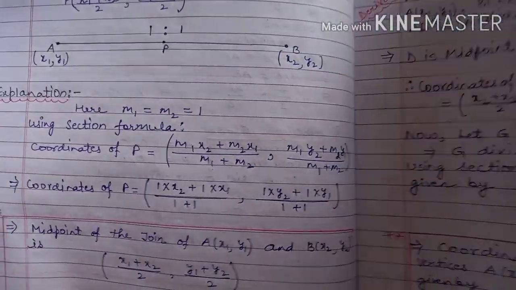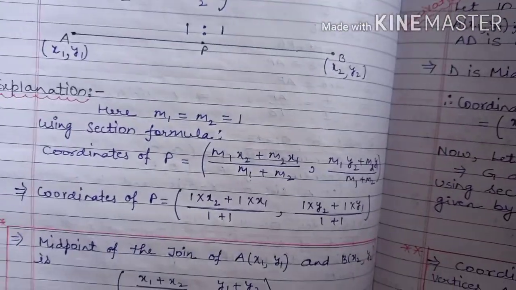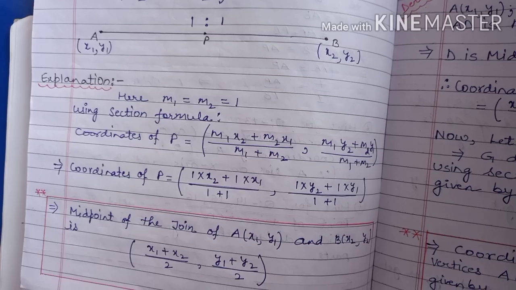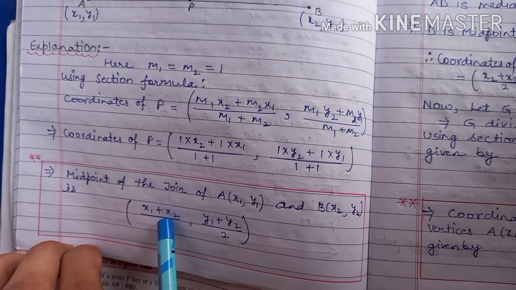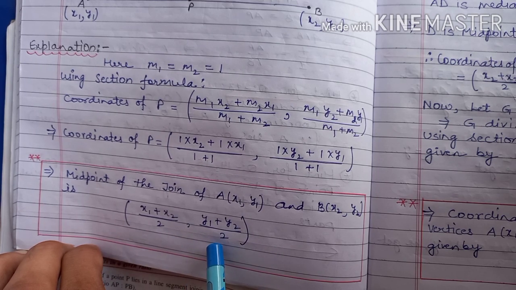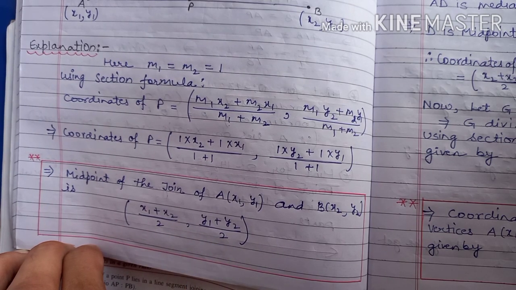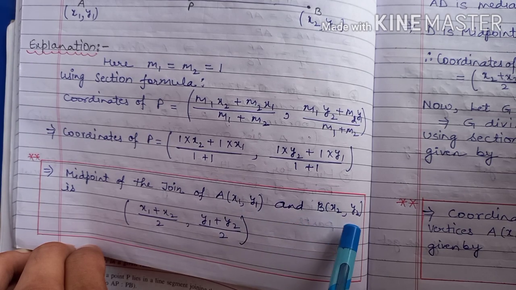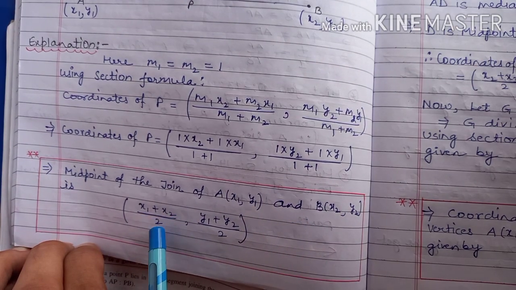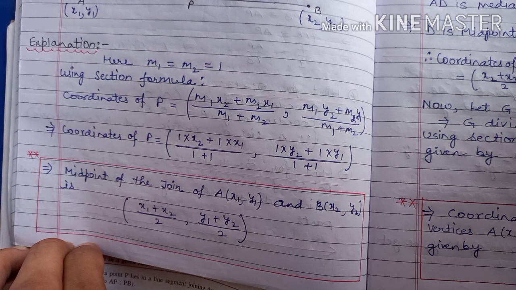So therefore we can say that the midpoint of the join of A (x1, y1) and B (x2, y2) is given by (x1 + x2) over 2 and (y1 + y2) over 2. So this is the midpoint of a line segment. So once again, the midpoint of the join of A (x1, y1) and B (x2, y2) is given by (x1 + x2) over 2 and (y1 + y2) over 2.